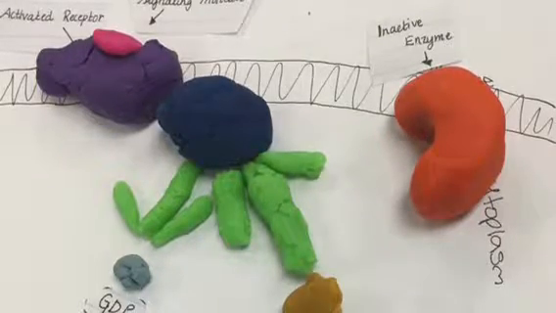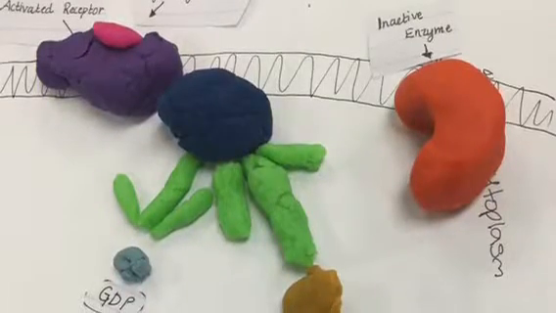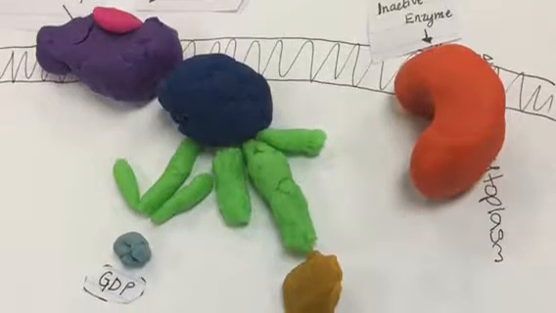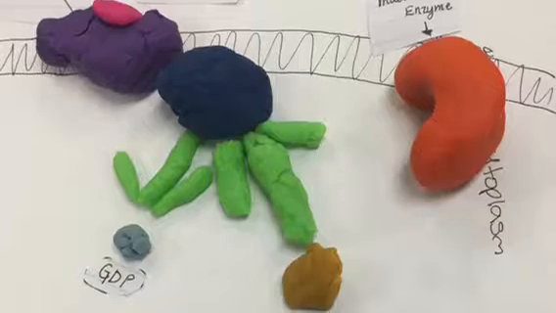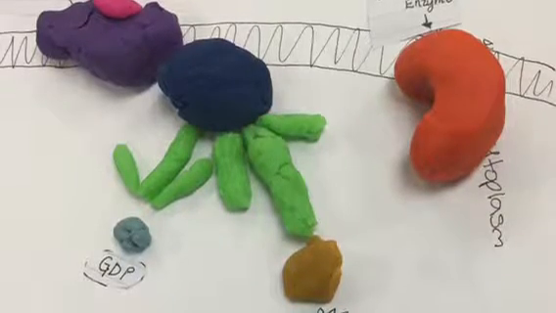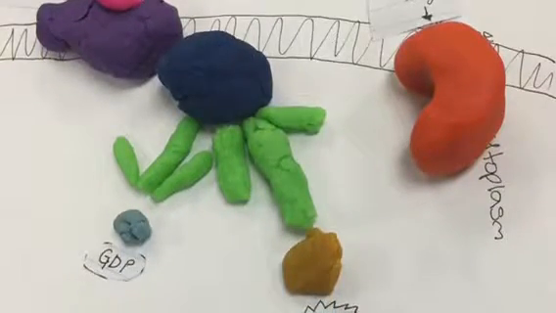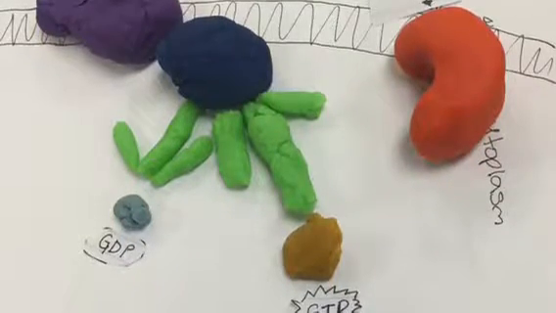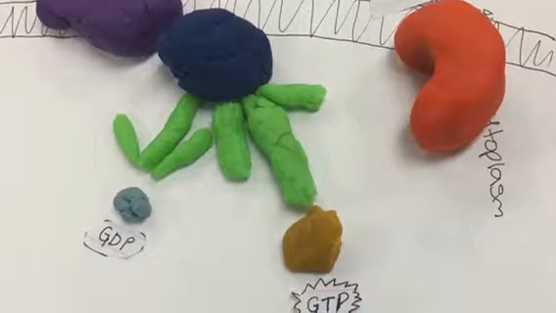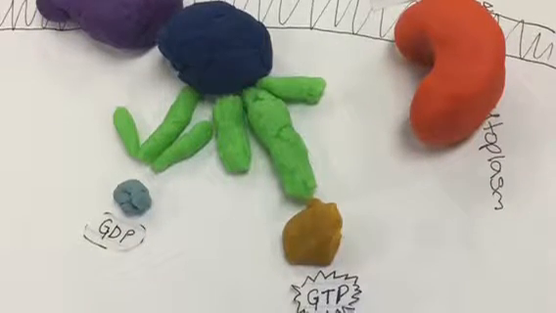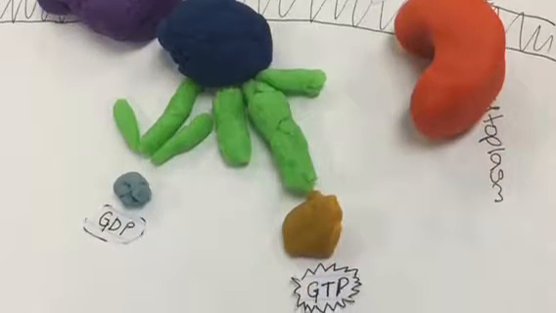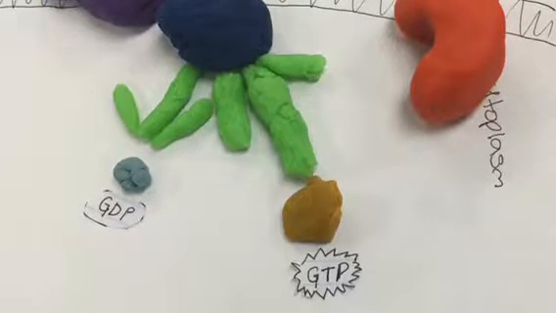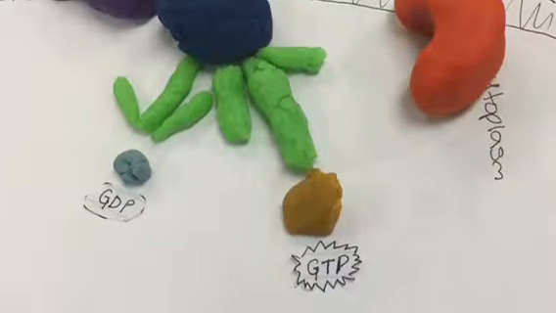In the second image, the receptor is activated due to the appearance of the ligand or signaling molecule. Because the receptor is activated, the G protein is in the process of getting activated as well. The guanine diphosphate detaches from the G protein as it kept the G protein inactive, and then the guanine triphosphate attaches to the G protein, which allows for the G protein to be activated.